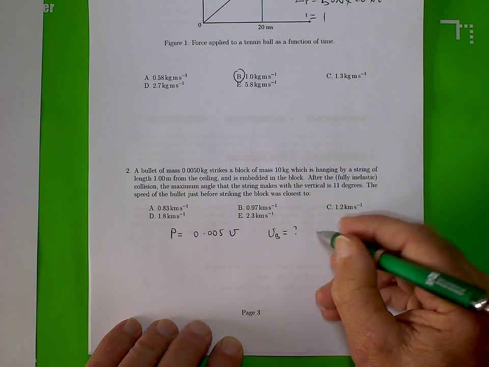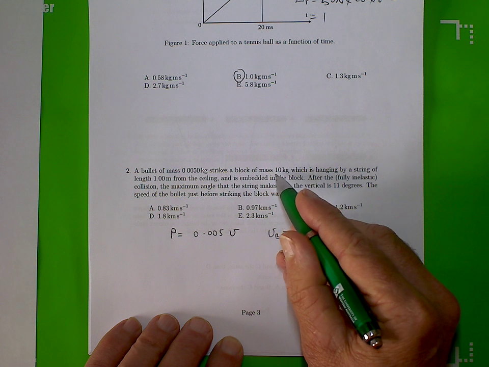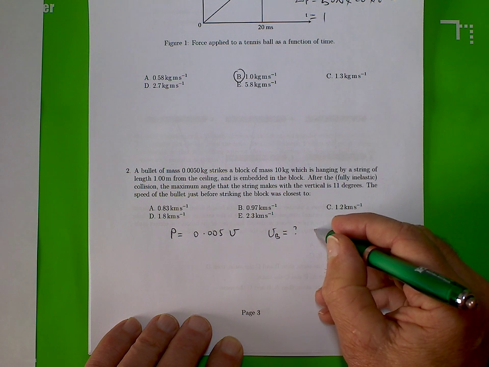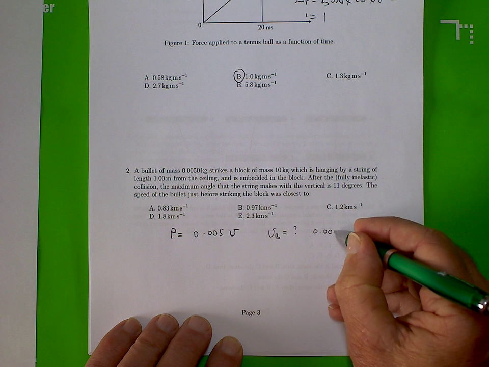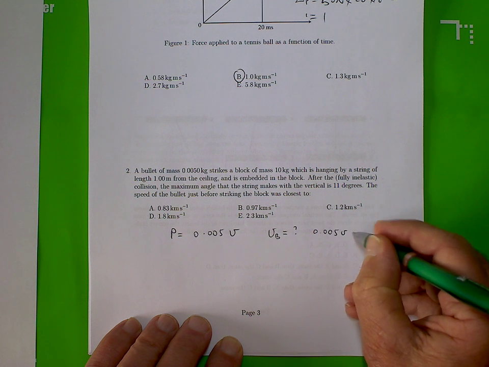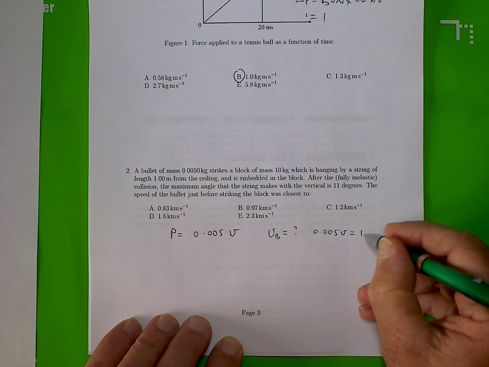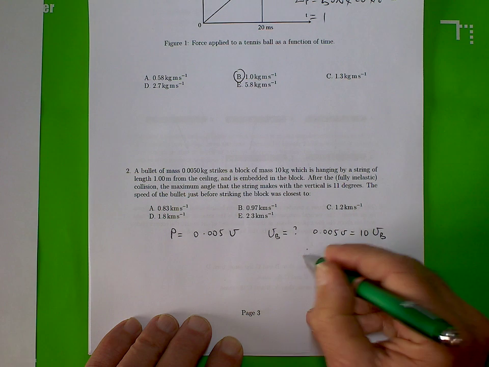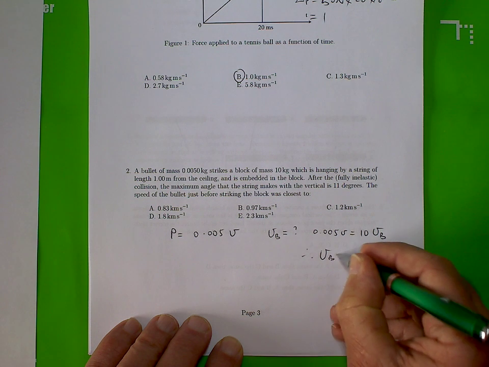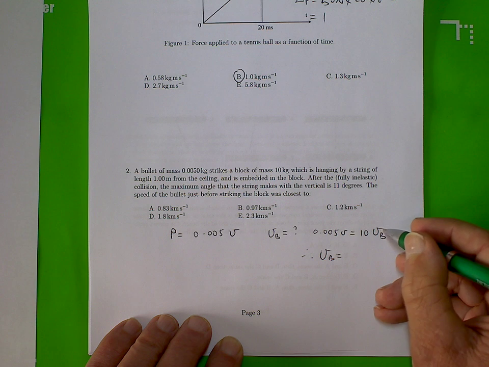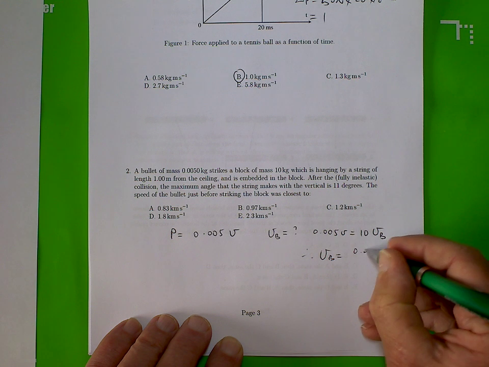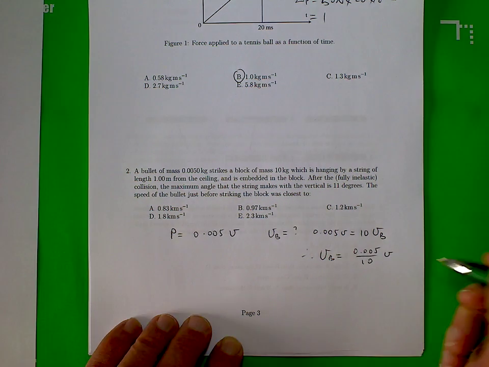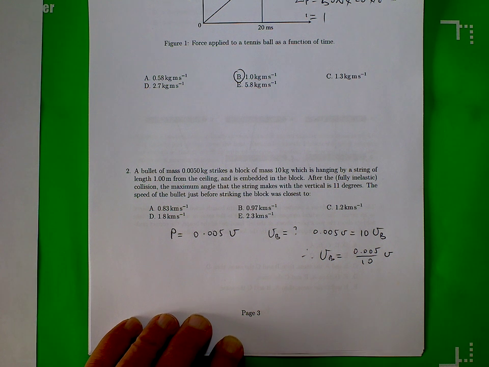Well, basically, we can ignore the mass of the bullet and we can simply say that 0.005 V is equal to 10 times the velocity of the block. Therefore, the velocity of the block is equal to 0.005 over 10 times V, the velocity of the bullet.